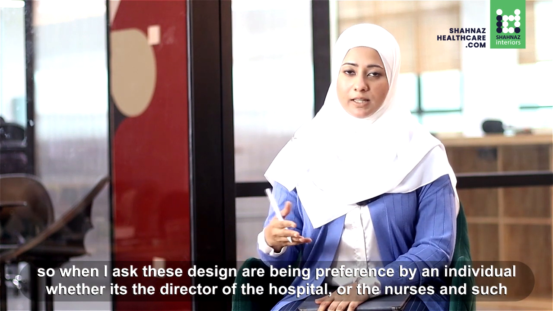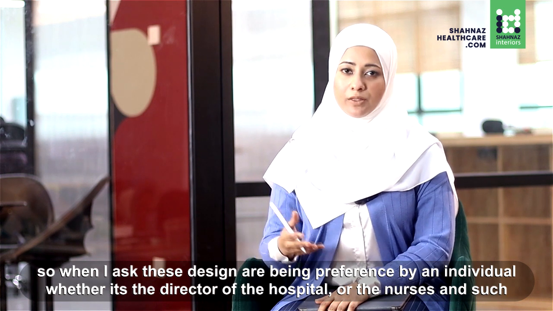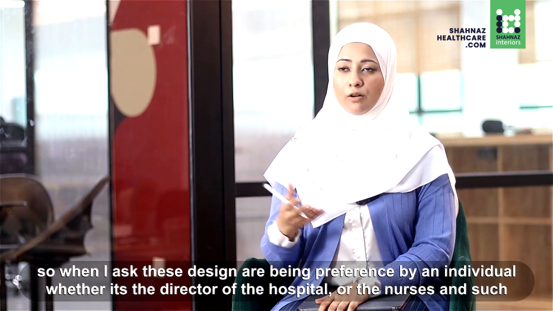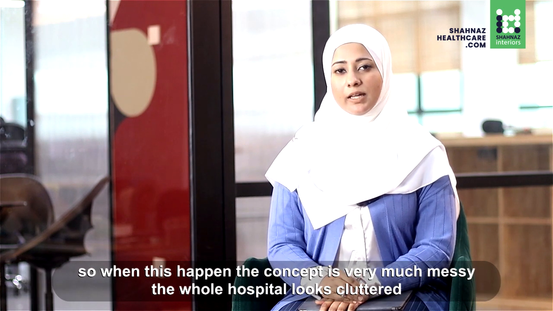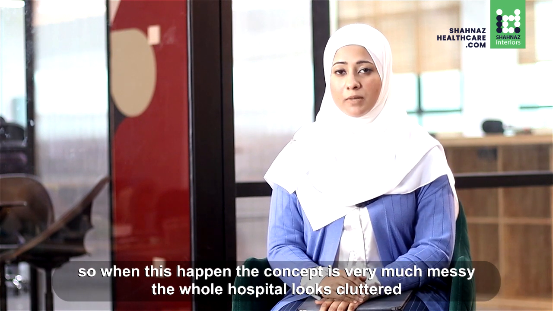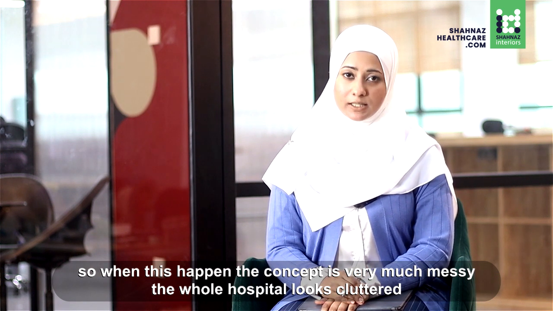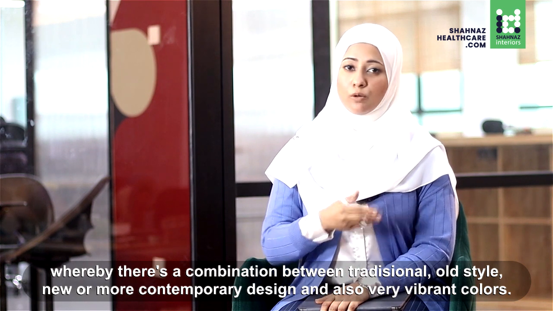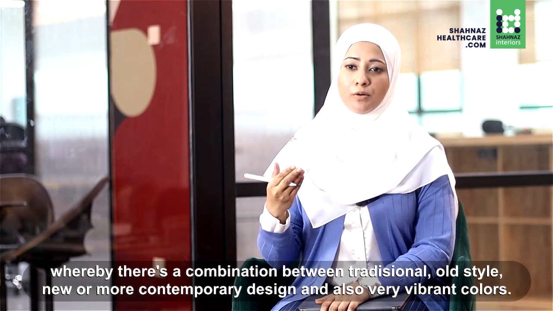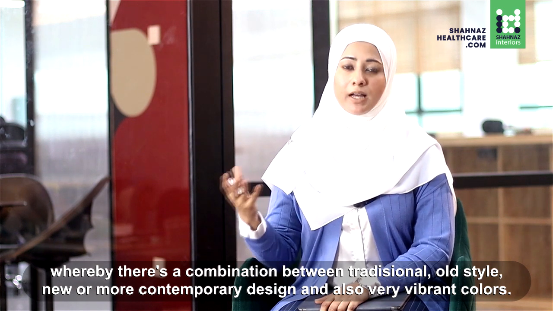When I ask, these designs were preferred by an individual, whether it's the director of the hospital or the nurses and such. When this happens, the concept is very much messy. The whole hospital looks cluttered, with a combination of traditional, old style, new or more contemporary design, and also very vibrant colors.